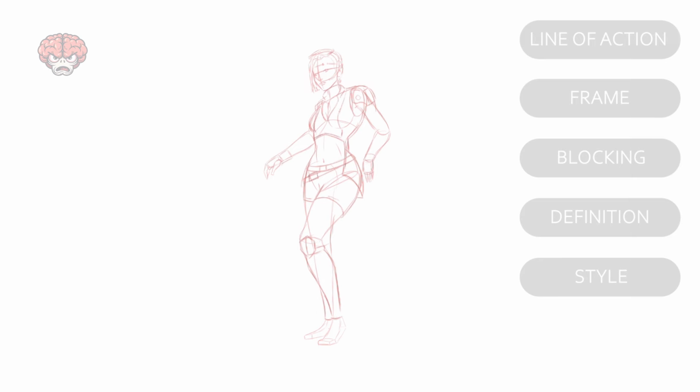Now we'll refine the finer details. We are adding in subtle accessories, a few intricate patterns on the dress, and some additional details like some beads on her hair strands.